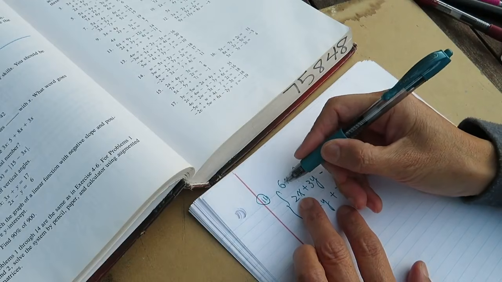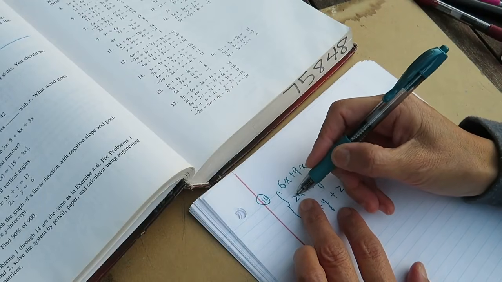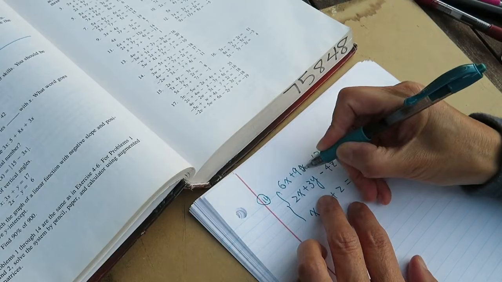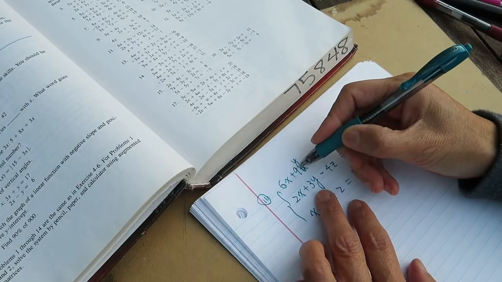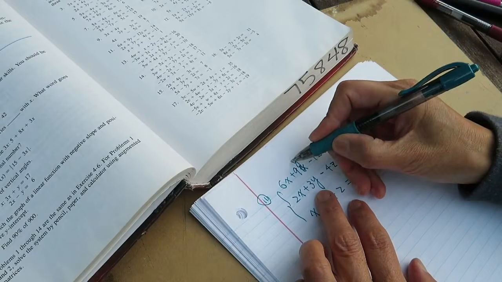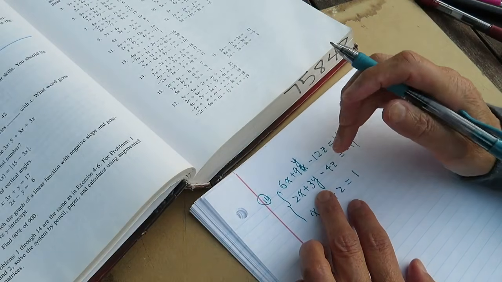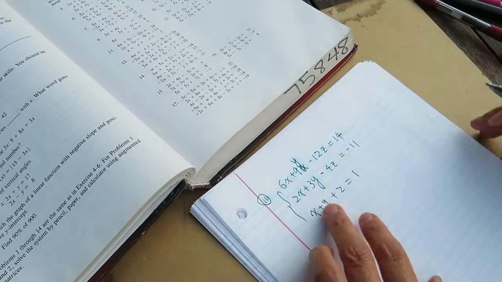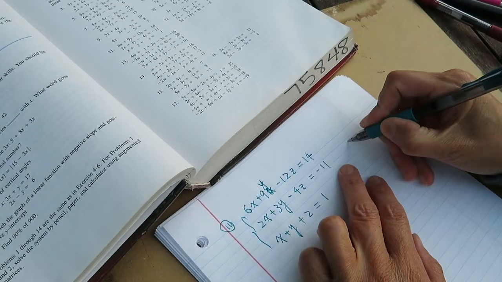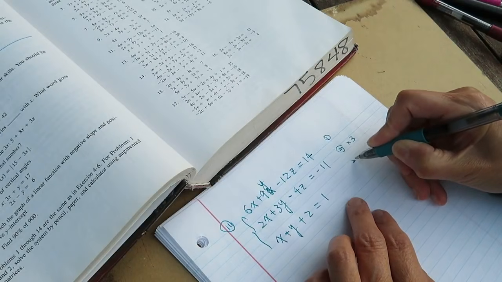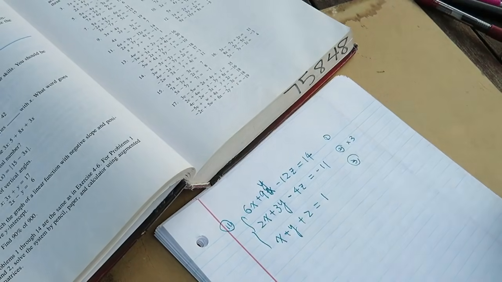2x, 6x. 6x is 3 times 2x. 9, no, this is y, sorry, I copied it right. 9y, 3y. 9y is 3 times 3y, right? So what we can do, we can multiply equation 2 by 3.